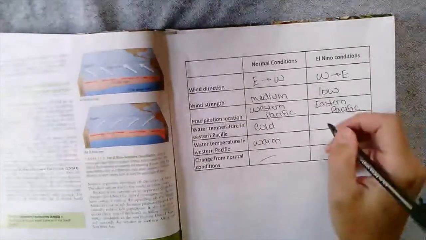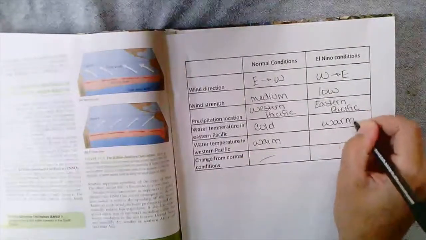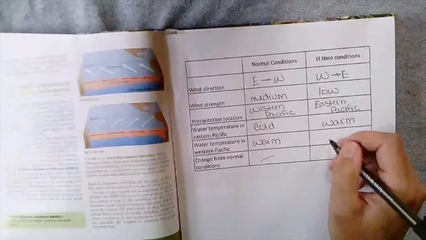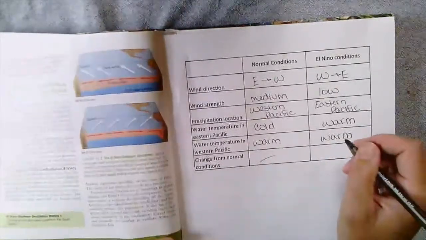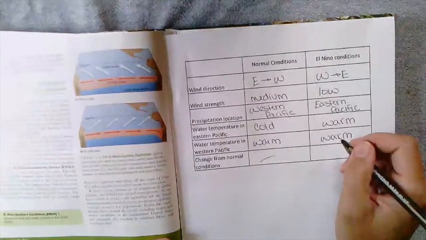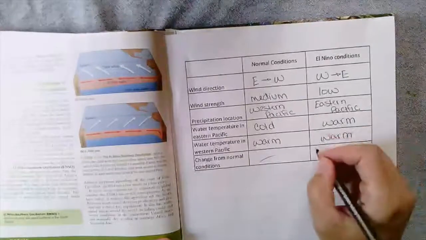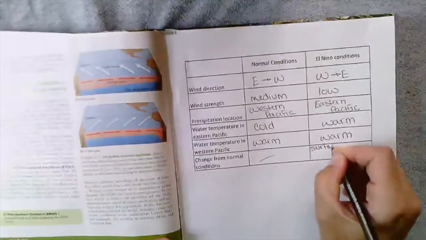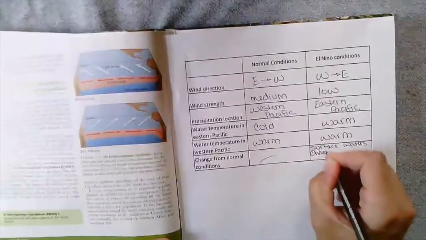The water temperature in the eastern Pacific will be warm. Western Pacific, also warm. So the change here that we're talking about is that the surface waters change direction and warm water flows to the eastern Pacific. I'm going to write all of that. Change direction.